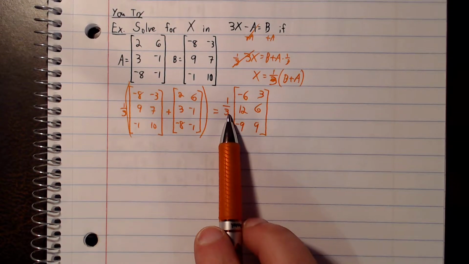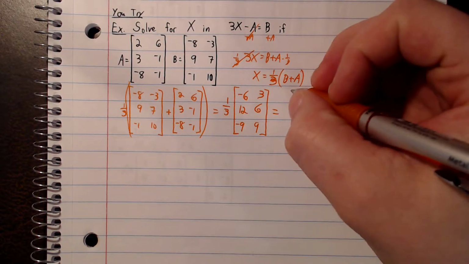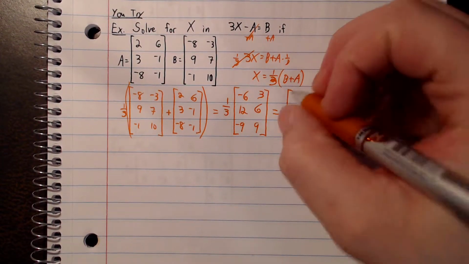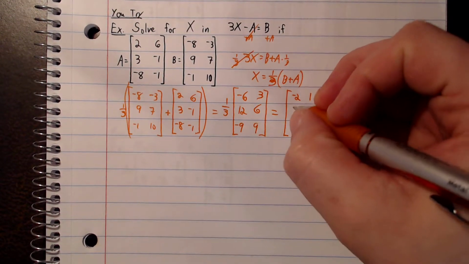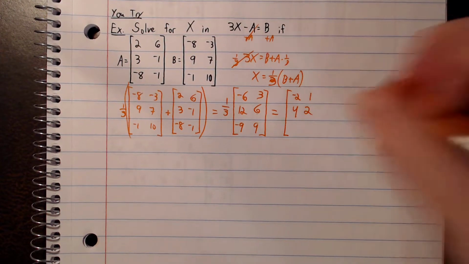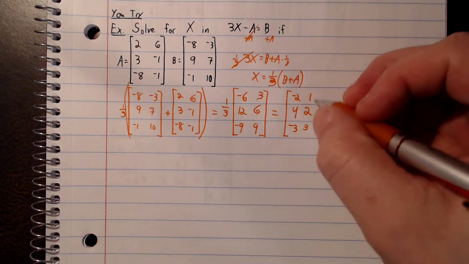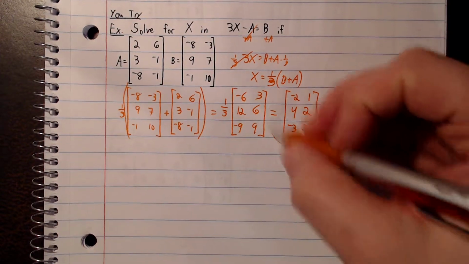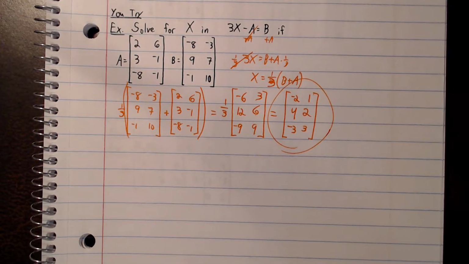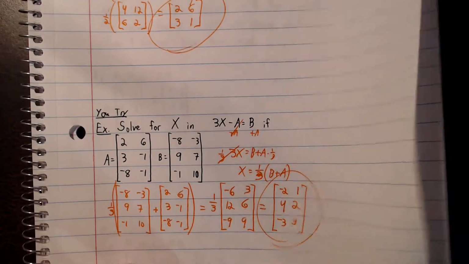Now we have to take 1/3 of that. So I'm just going to distribute. Basically, we're dividing everything by 3. So -6 divided by 3 is -2. 3 divided by 3 is 1. 12 by 3 is 4. 6 by 3 is 2. -9 by 3 is -3. And 9 by 3 is +3. This is what matrix X looks like. Okay, so you can do some algebra with matrices. That's why they call it linear algebra. Well, part of why they call it that.